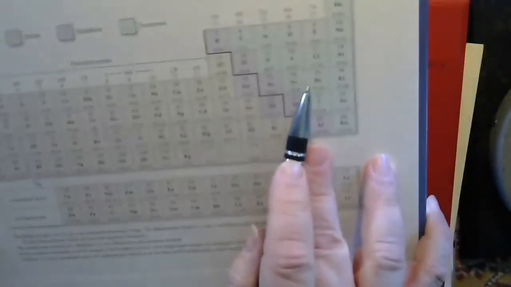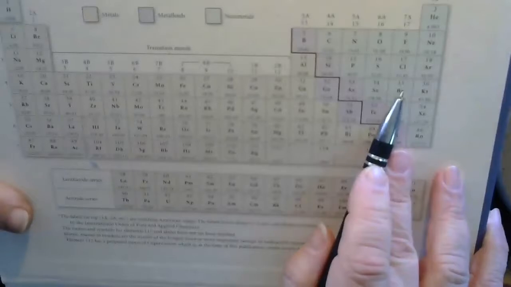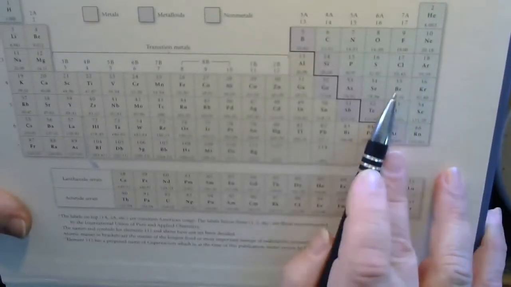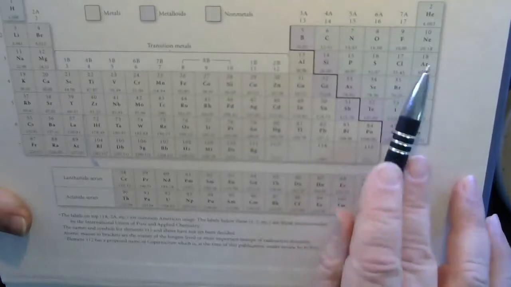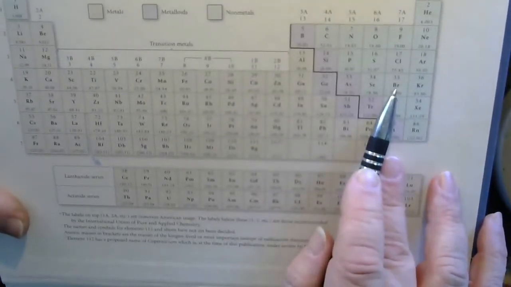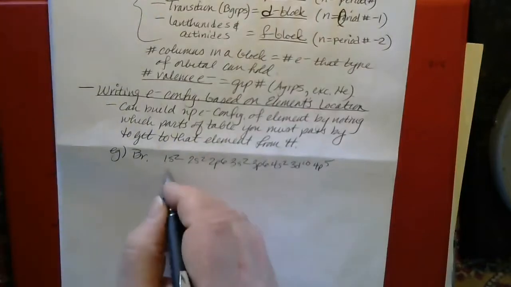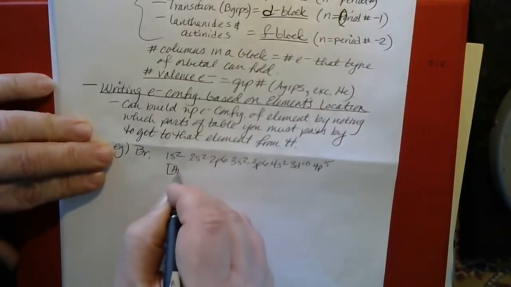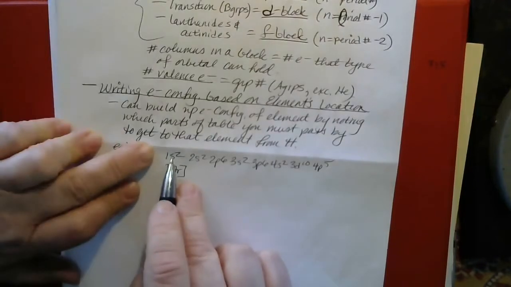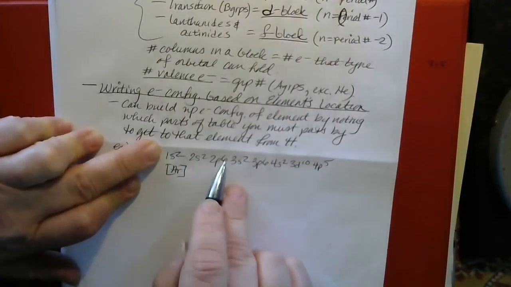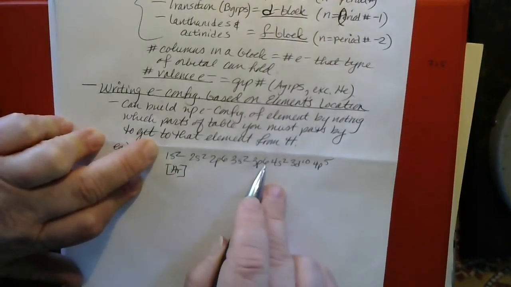Also, if you look at the table, you'll notice that for bromine, the last previous noble gas would have been argon. So you can write the electron configuration of bromine as argon plus whatever bromine has beyond argon. Argon has 18 electrons: 2 plus 2 is 4, plus 6 is 10, 12, 18.